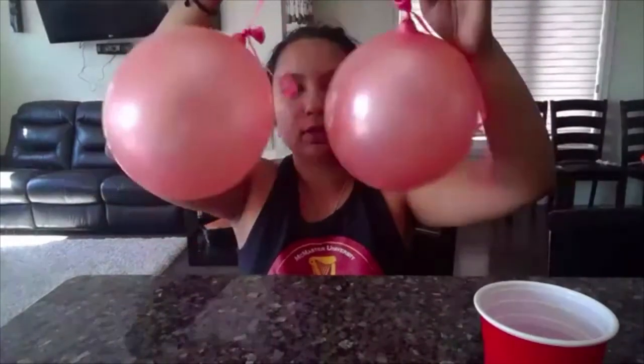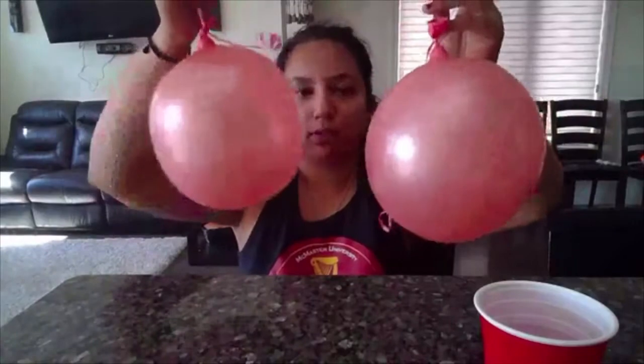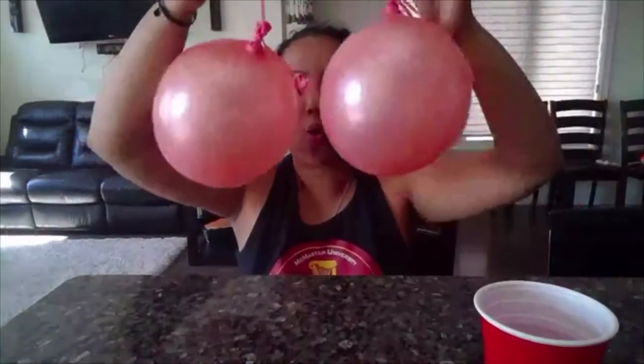Okay, my balloons are a little staticky. Okay, did you guys see what happened there? When you blow air through the middle of the balloons, they should move closer together.